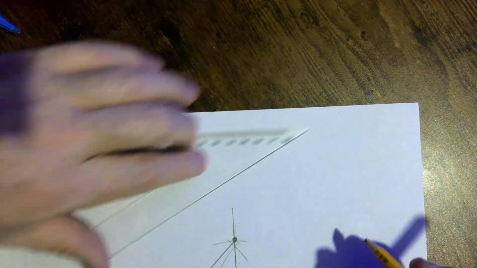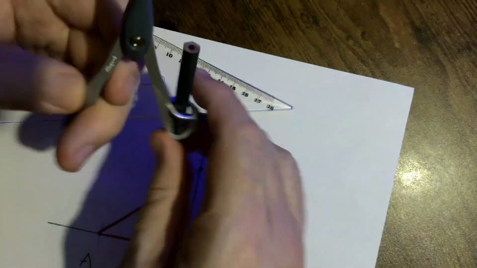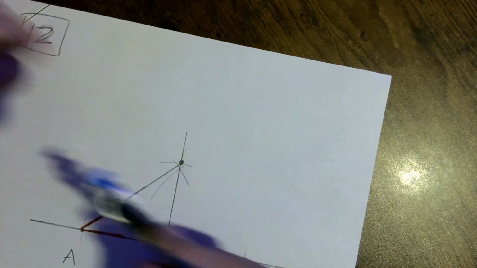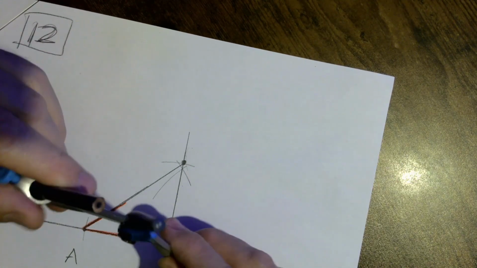If we wanted to make a 60-degree angle, we just need an equilateral triangle.